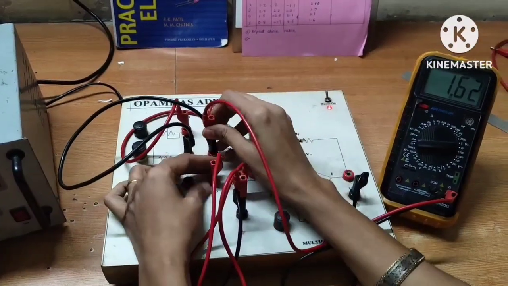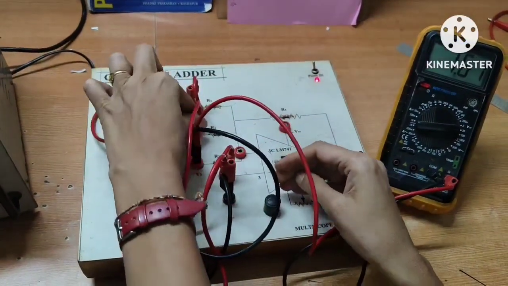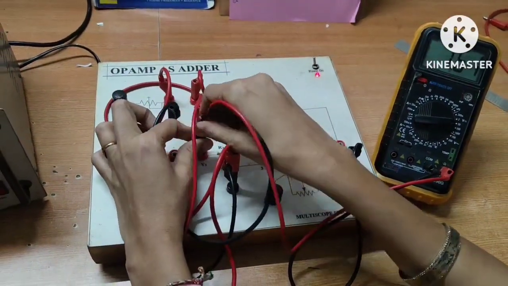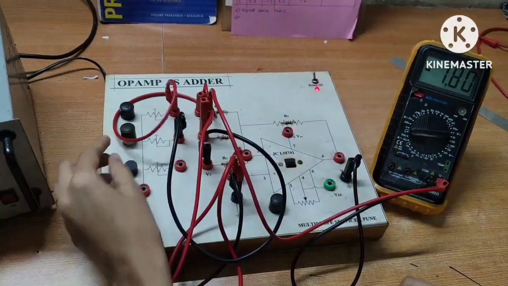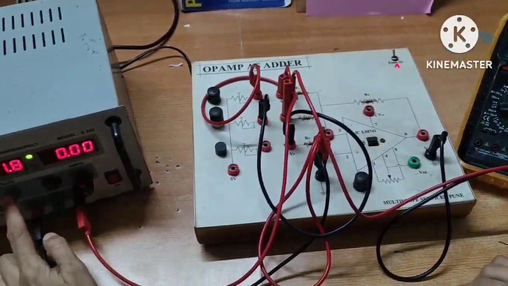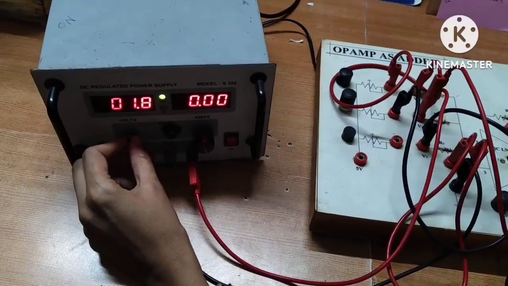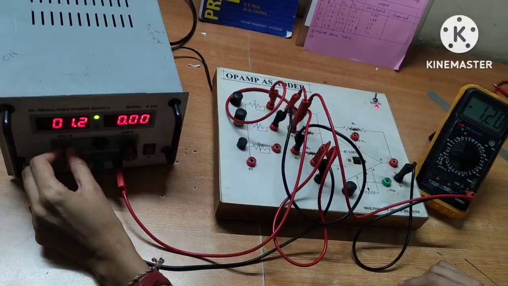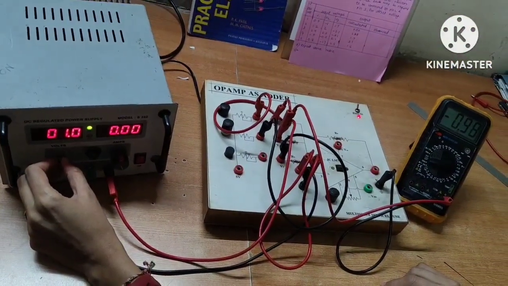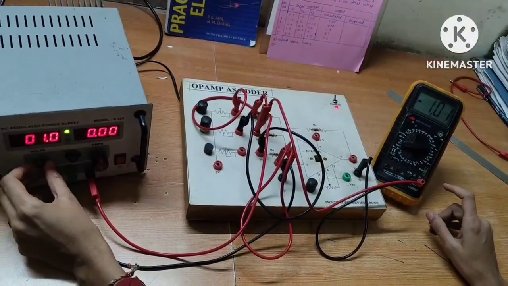I'll take V2 here from this supply. Let us check V2. -1 I have to adjust. I can adjust with the help of this regulated DC supply. It should be -1. See here, this is -1.